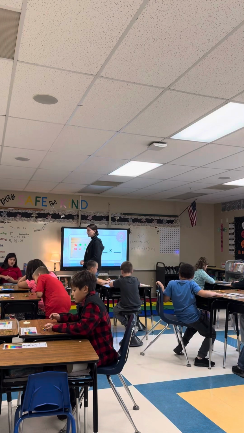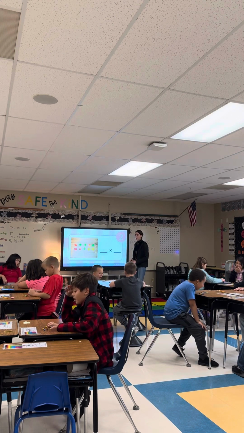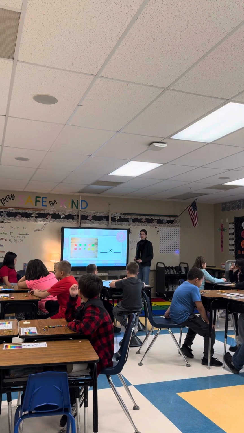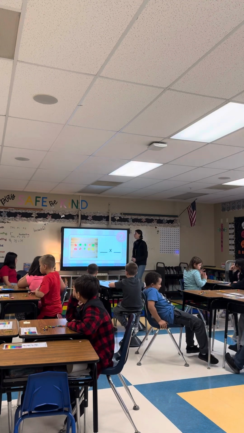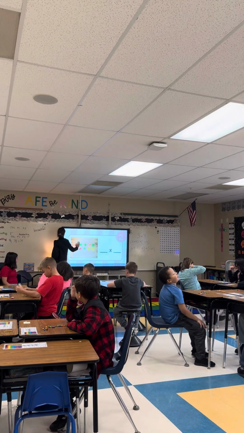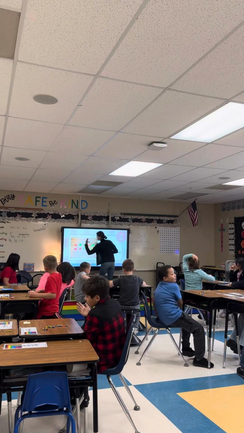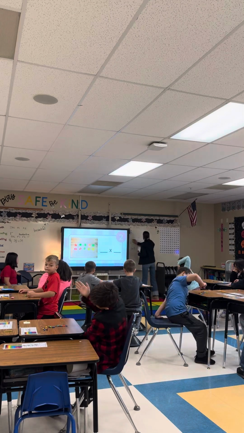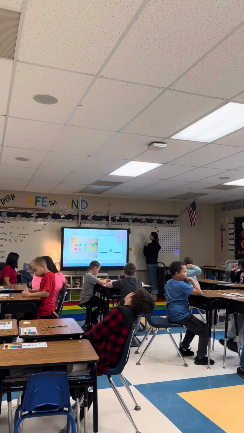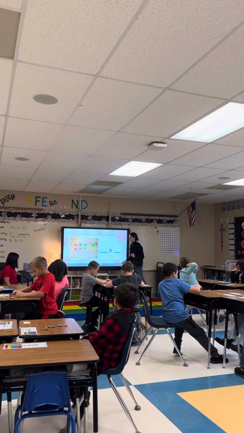All right. 5, 4, 3, 2, 1. Eyes up here. What's our equation for this array? 2 times 4. No, hold on. Count your columns again. 5. Because I have 1, 2, 3, 4, 5. 5 columns. So my equation is 2, because there's 2 rows, 2 times 5.